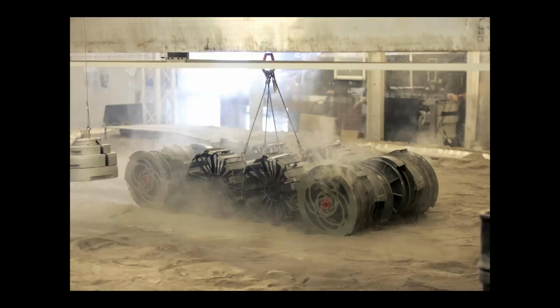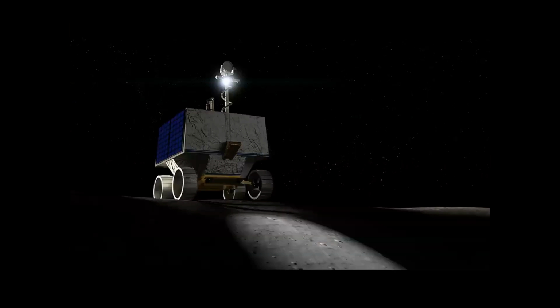So let's get back to testing and certifying actual NASA moon rovers for actual lunar surface missions. You may have heard of NASA's new VIPER moon rover. VIPER stands for Volatiles Investigating Polar Exploration Rover. It's basically a mobile coring drill with a mass spectrometer on board that can look for water in 1 meter deep core samples.